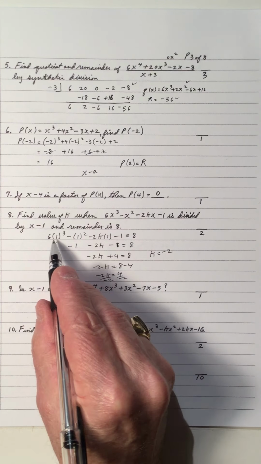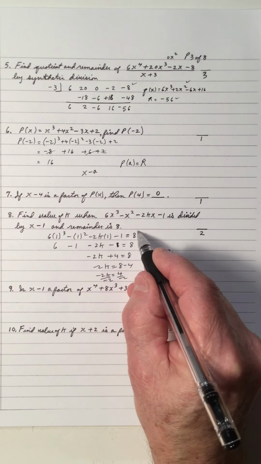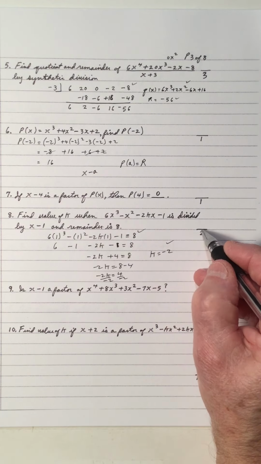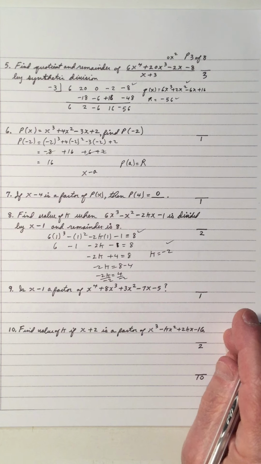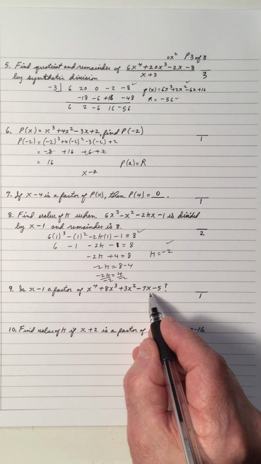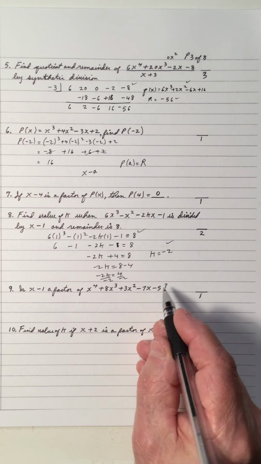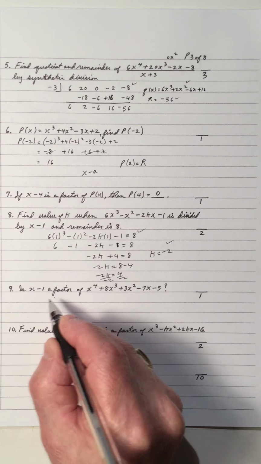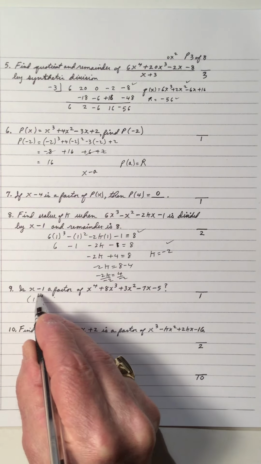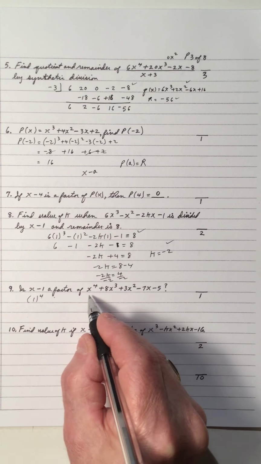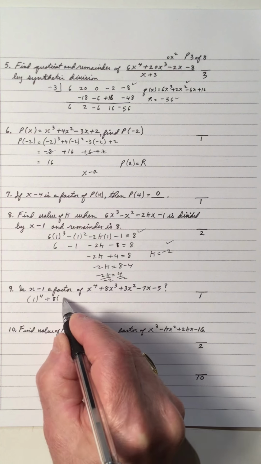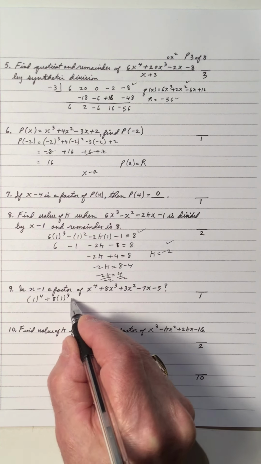So if you subbed the 1 in like this and wrote this equation down, perfect. If you solved it out to get negative 2, you get another mark, 2 marks altogether. Number 9, is x minus 1 a factor of this expression? A factor means that if you do synthetic division, I'm going to do it 2 ways. You can either sub 1 in, that's x minus 1, so I'm subbing the opposite of 1. I'm doing 1 in here.